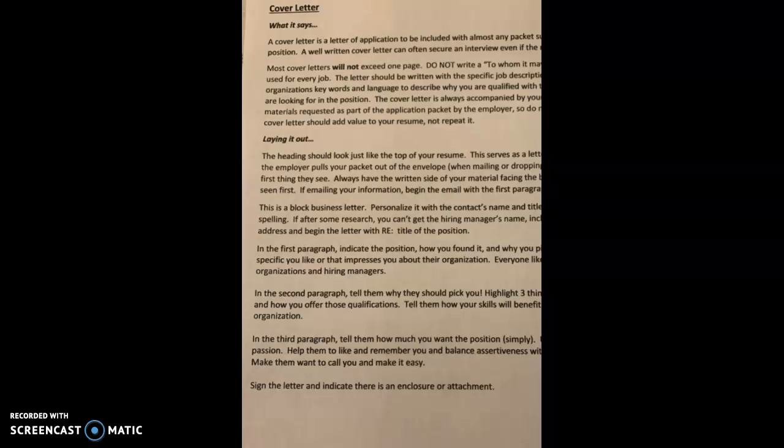And then the third paragraph, you tell them how much you want the position. So you're just re-entering, in conclusion, or again, I am very interested in this position. Words that tell them that you really want the job. Help them to like and remember you. Balance assertiveness with consideration. So at this point is where you would say, I would really love to have a job interview. I can be reached at, and you can actually say the address or email above, or you can type them out again. I can be reached at Shelley.holmes@herringschools.org, and then your phone number.